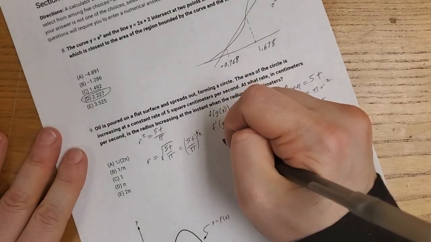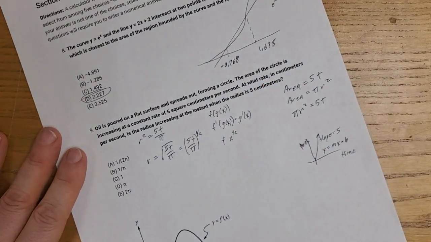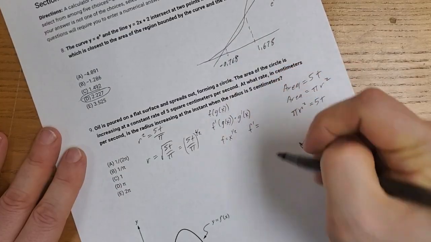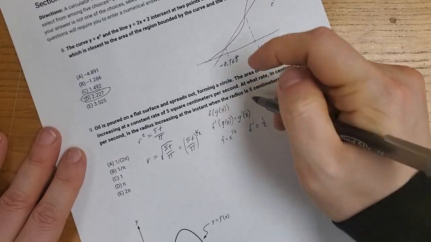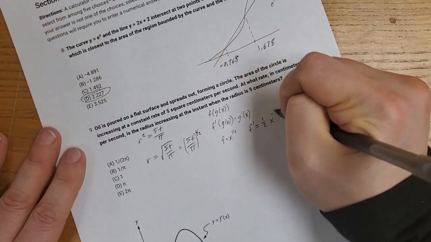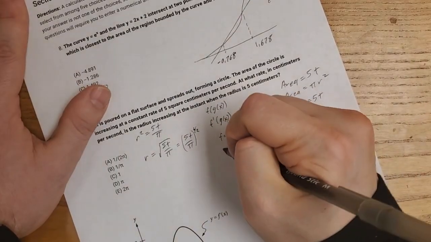In this case, the f is the x to the half power, and the derivative of x to the half is bringing that half down and subtracting 1 to give you a negative half power.